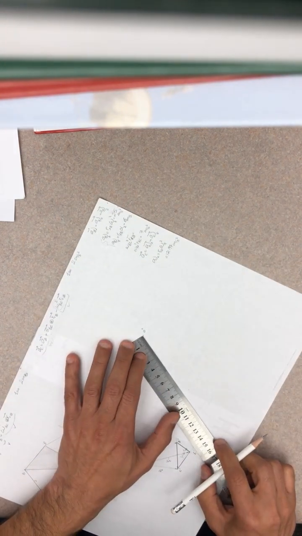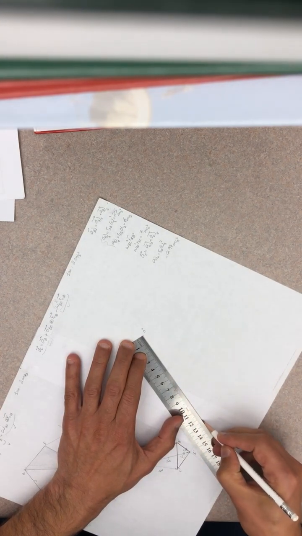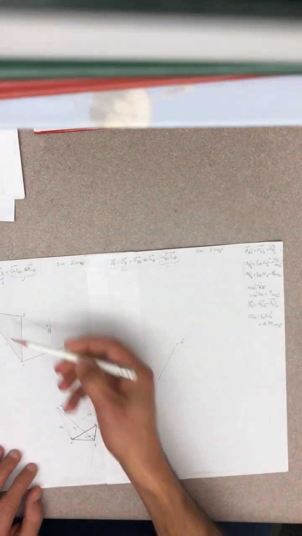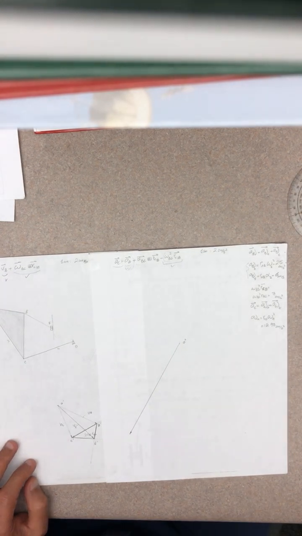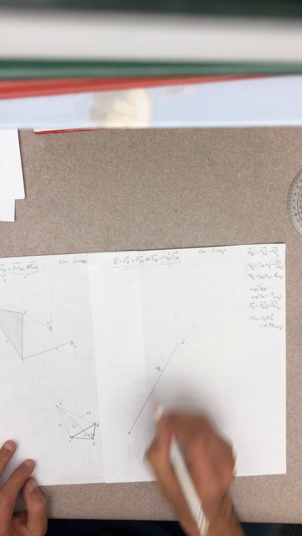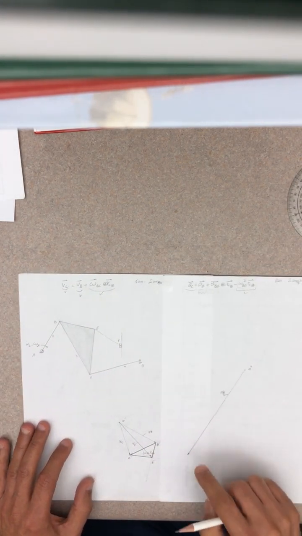12.5. So I will make a line of 12.5 in the direction of the fixed position, because normal acceleration is always toward the center. And this will be your AB normal. The tangential will be perpendicular to this, which means perpendicular to this.